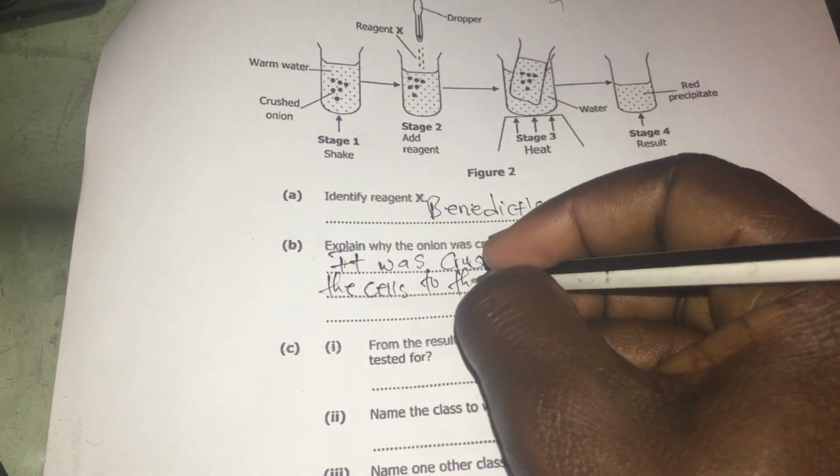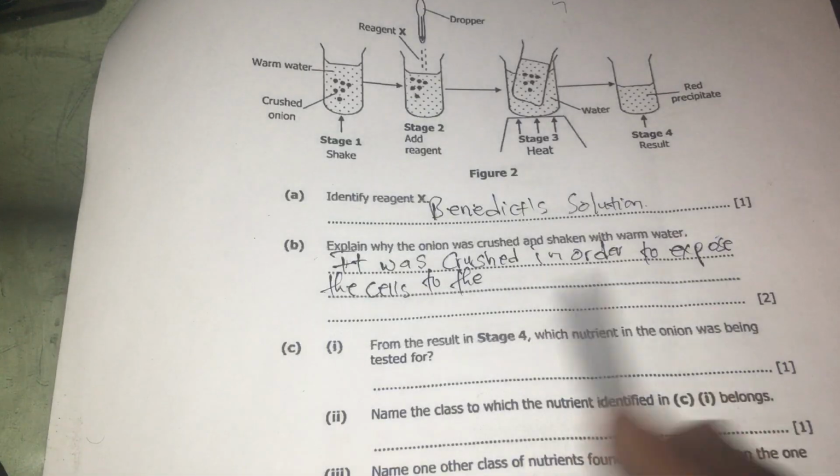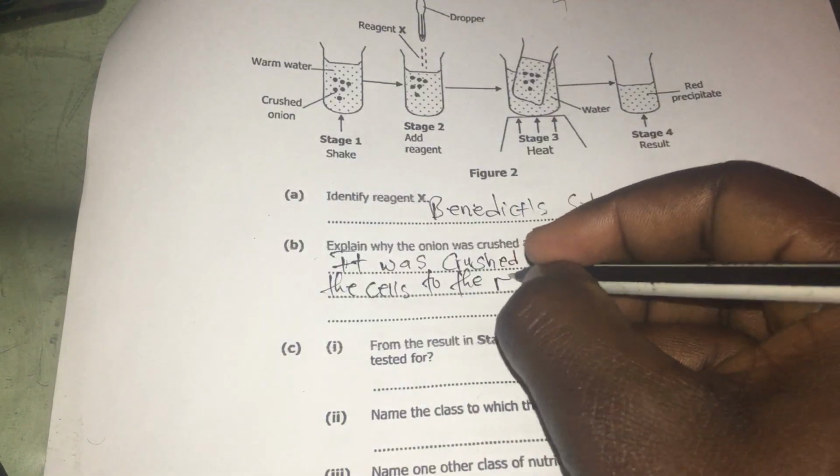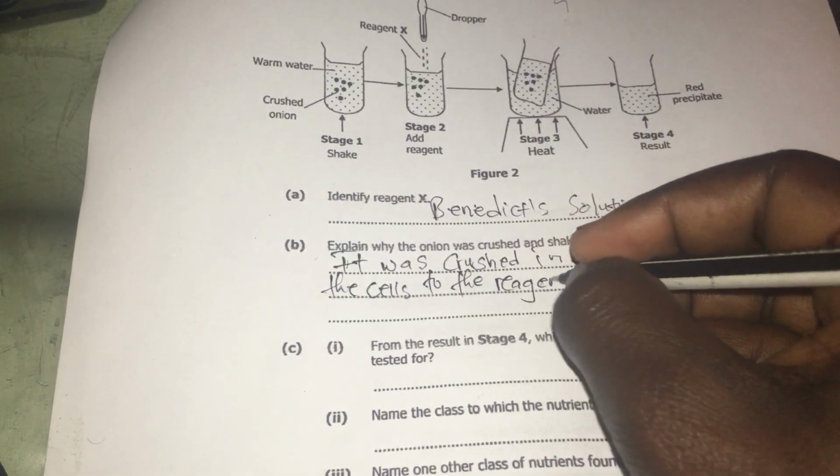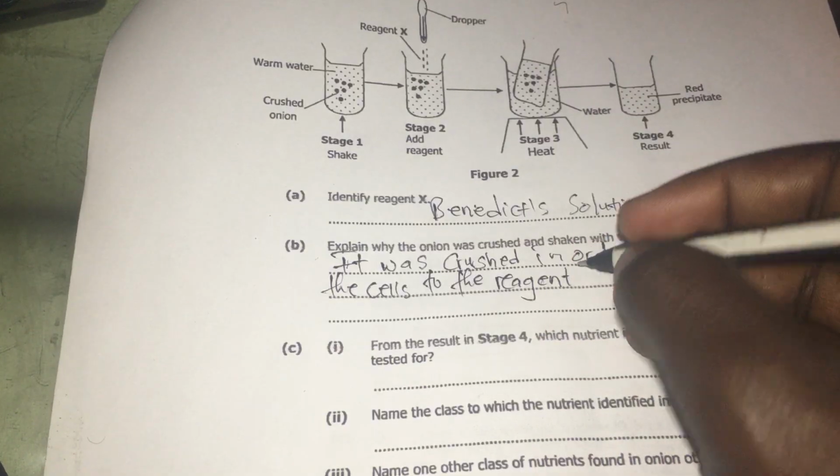If it is crushed, it's going to expose the cells to the reagent.